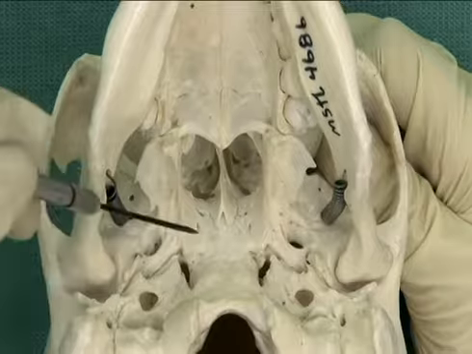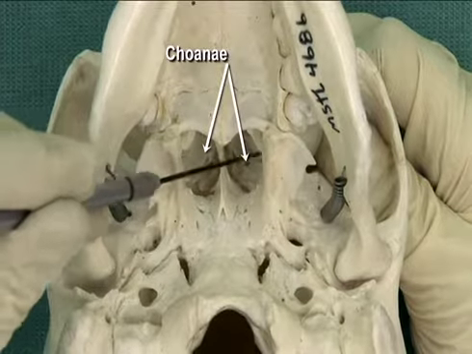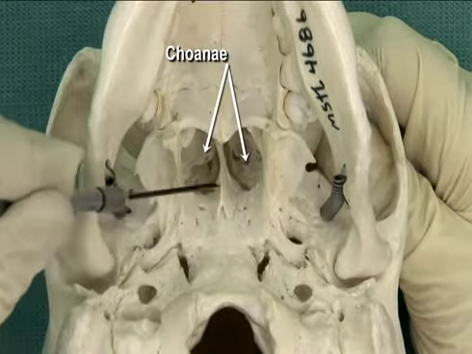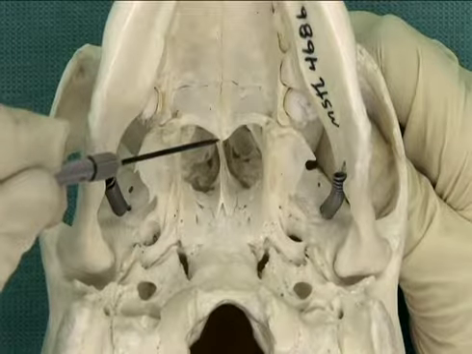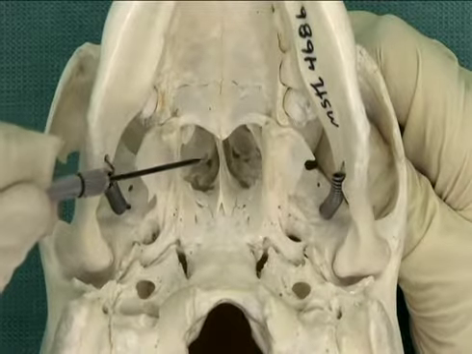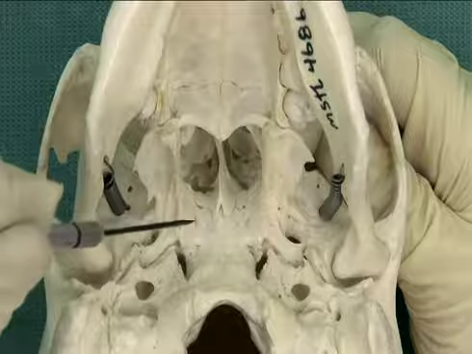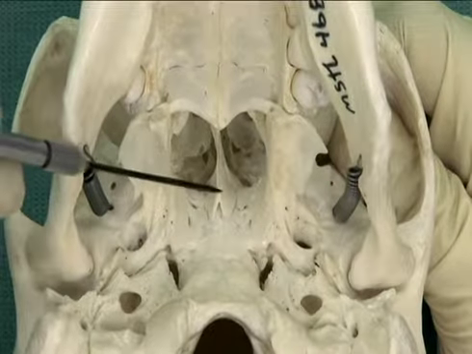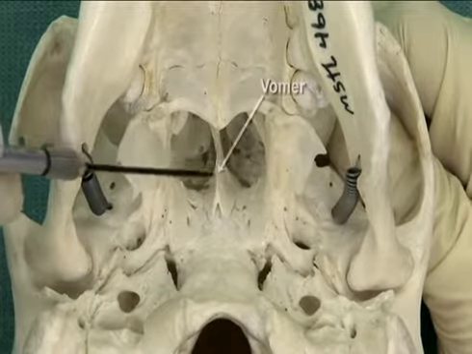Then find the large choanae or posterior nasal apertures, which lead from the nasal cavities to the nasopharynx. Find the vomer, the bone which separates the two nasal cavities and forms part of the nasal septum.